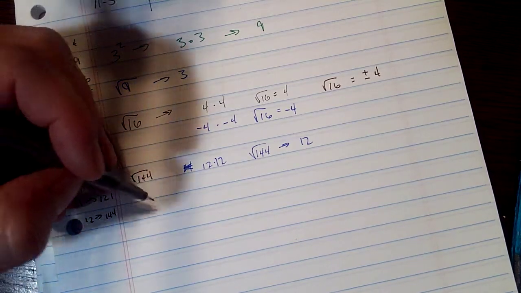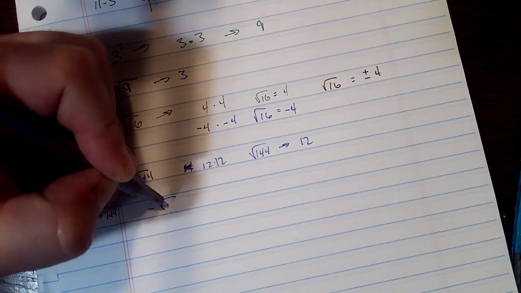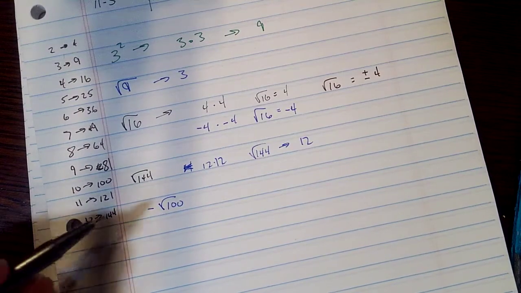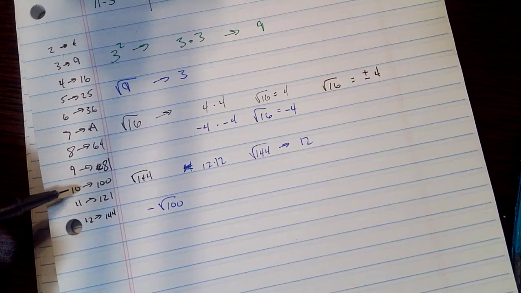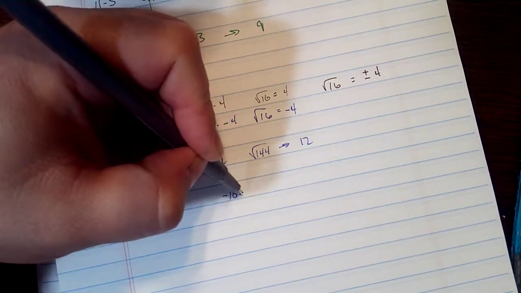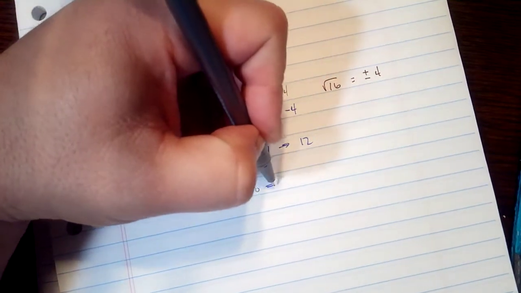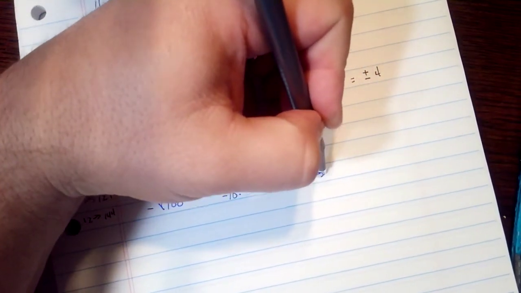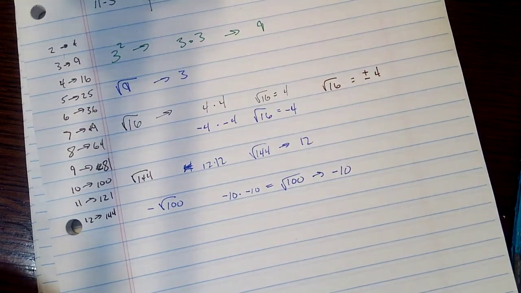Okay, so we want to know negative radical 100. So, well, 100, if I look at this, that's 10. So then it's going to be negative 10 times negative 10 equals 100. So our square root of 100 is negative 10. We're done. That's it. All right, then I'm going to do the last one.